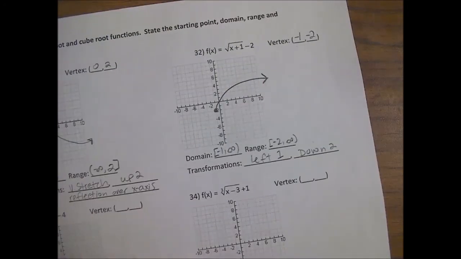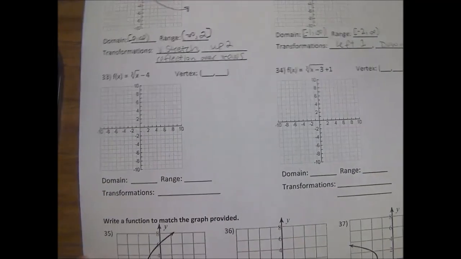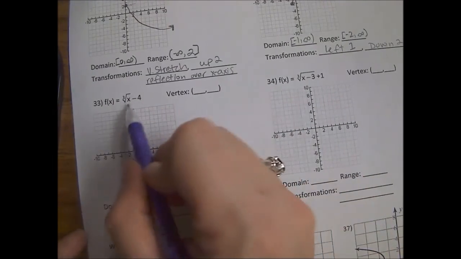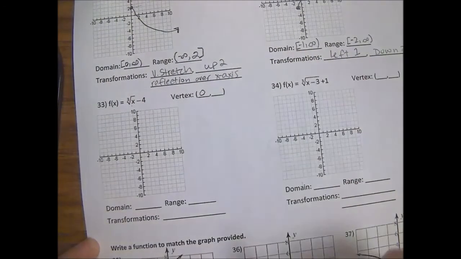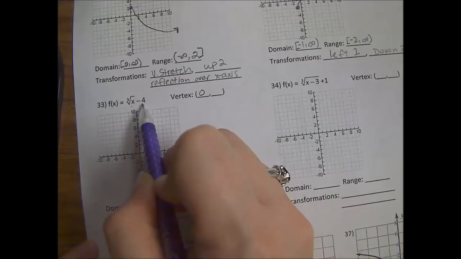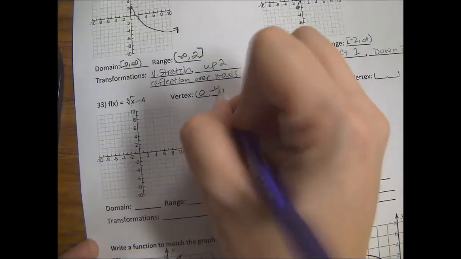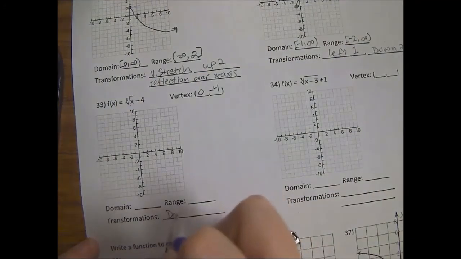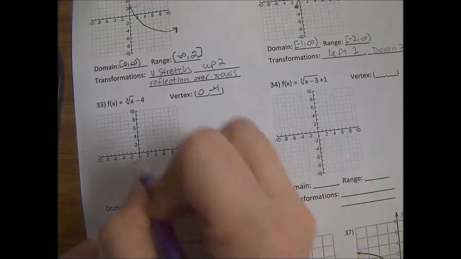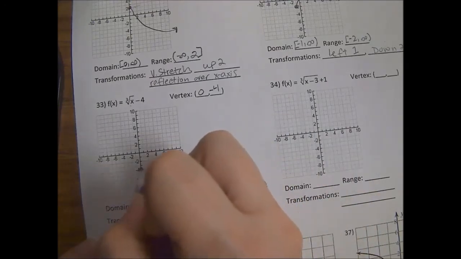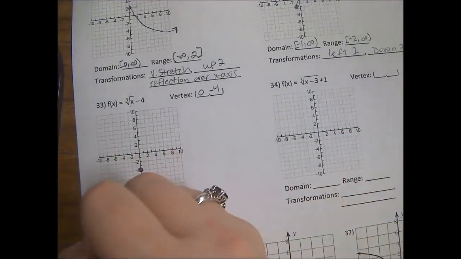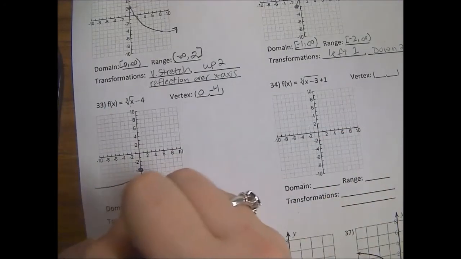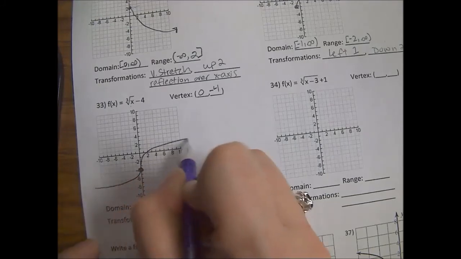All right. 33 and 34 are cube roots. So looking at 33, underneath the radical, there's no movement, so my vertex is 0. Outside the radical, I went down 4. So my only transformation here was a down 4. So we're down here now. This time it's a cube root. There is no reflection, so I'm going to have that S shape going through. So I'm going to come down, go through my vertex and finish my S.